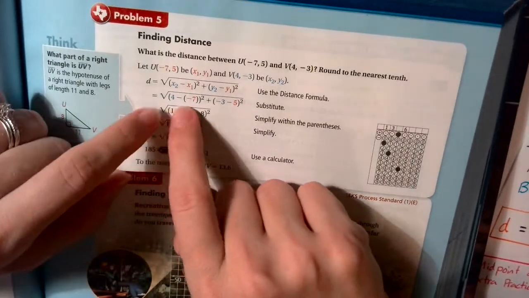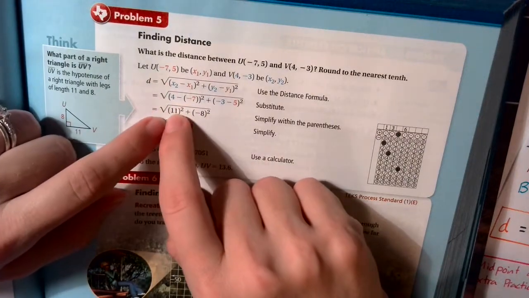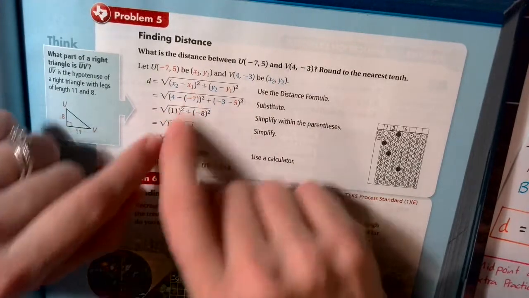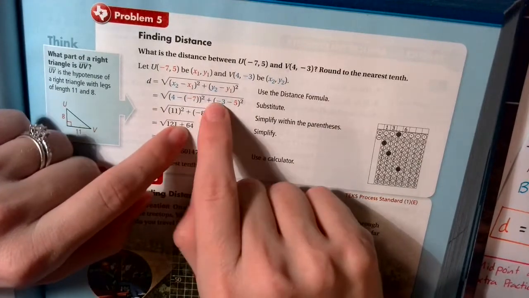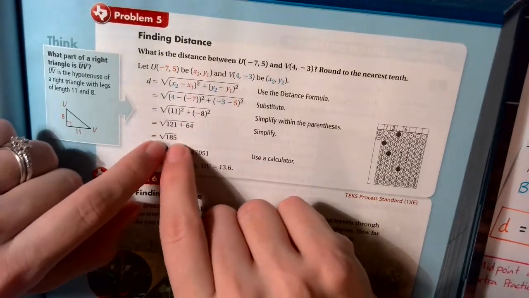So this is how we would do it using like our phone calculator or something like that. We do 4 plus 7 is 11. Negative 3 minus 5 is negative 8. Then we square that. 11 squared is 121. Negative 8 squared is 64. Add those together, it's 185. And then we take the square root.